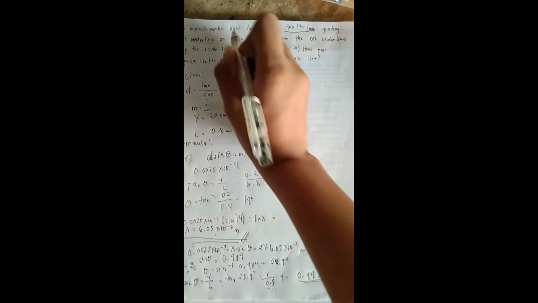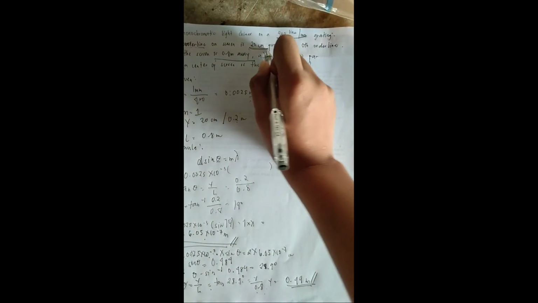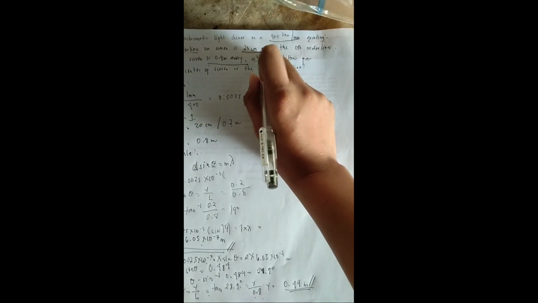Notice that the first order line is 20 cm away and the second order line is 0.44 meter away. So it is more than twice the 20 because the angle is big.